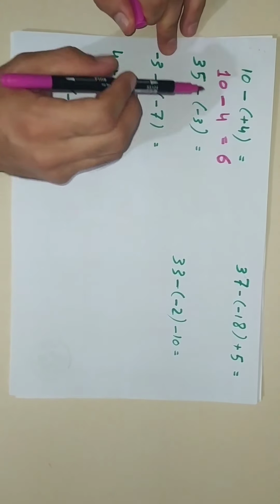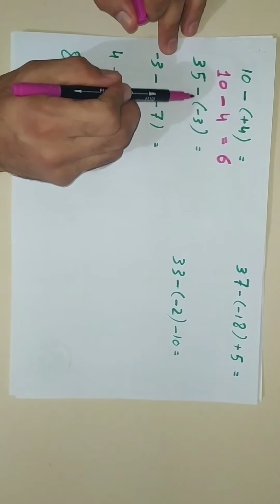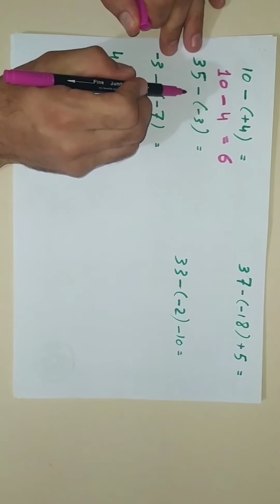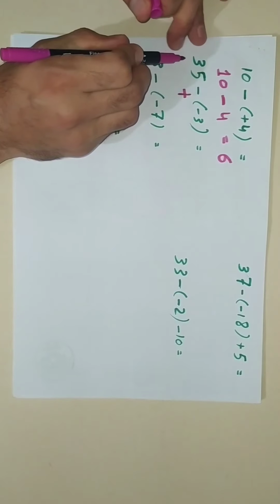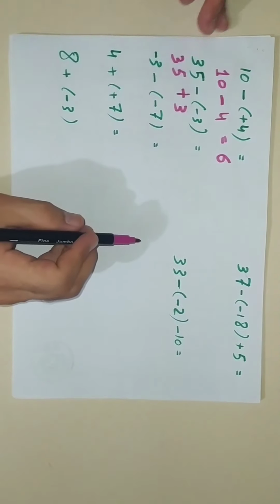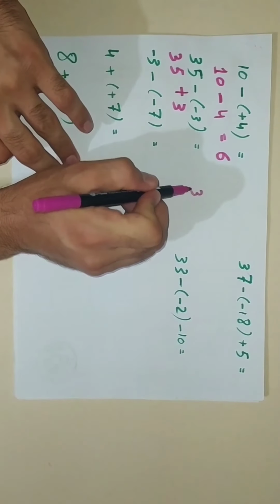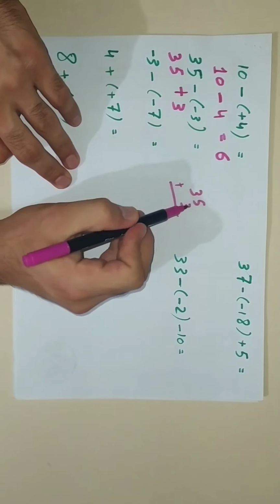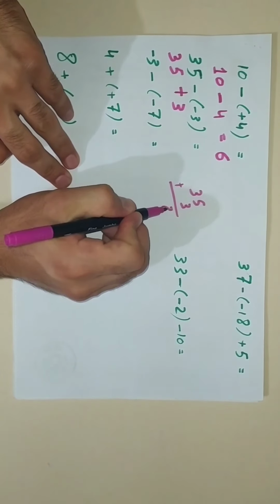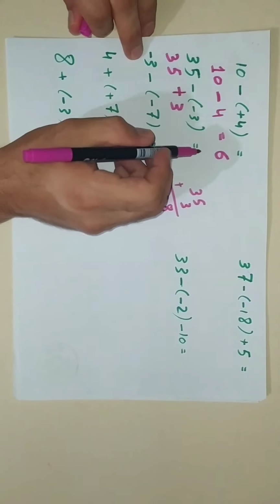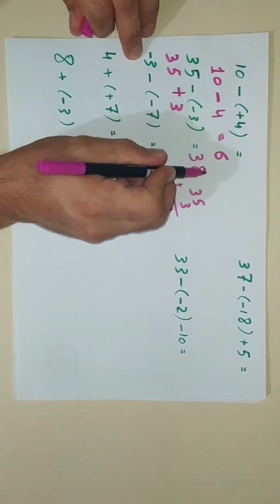Okay, now in this question there are two minuses, they are the same signs, so the product of the same signs will always give you plus, so it is 35 plus 3. Okay, 35 plus 3. 3 plus 5 is 8, and 3, it is equal to 38. Okay, so it is 38.